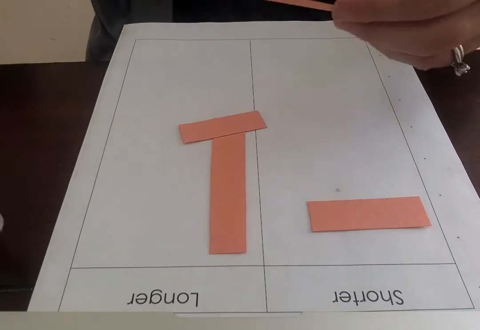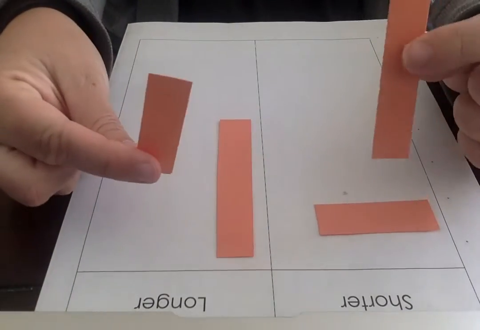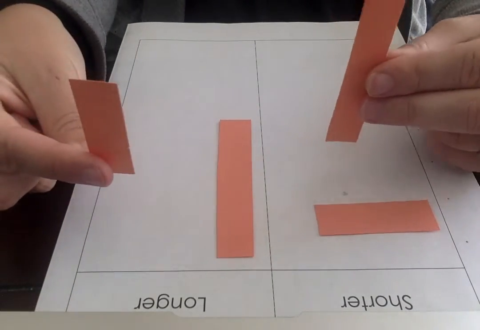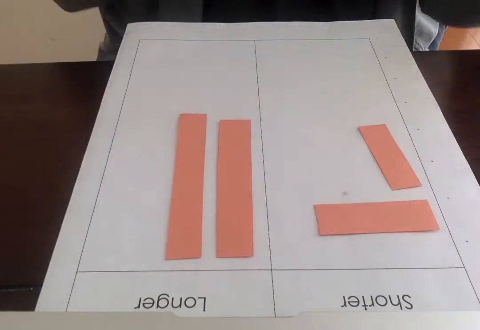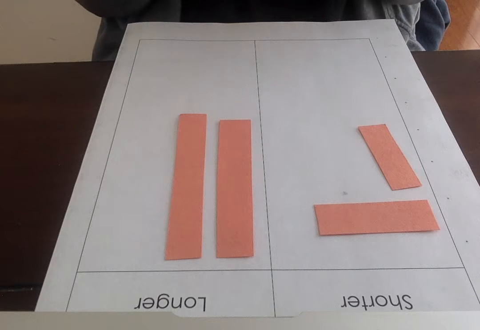Let's see, so I'm going to cut it this way. And you look and see. Which one is shorter and which one is longer? The shorter one goes here. The longer one goes here. Let's see, keep going.